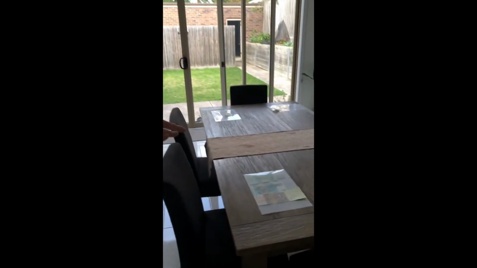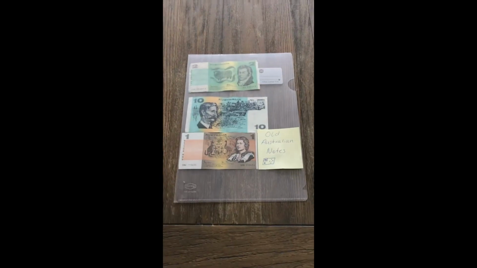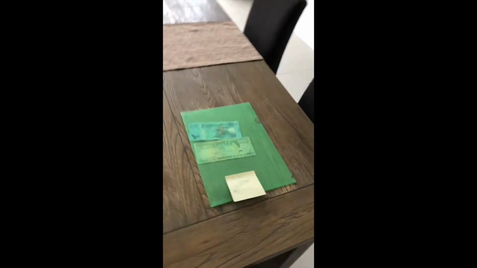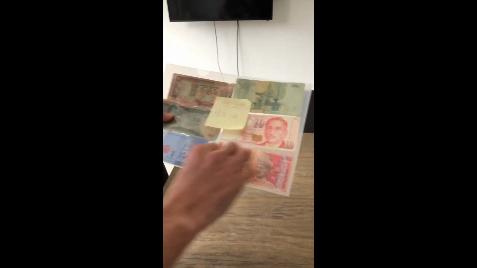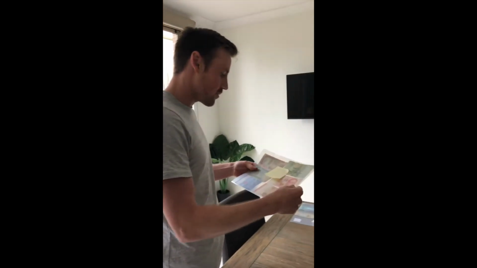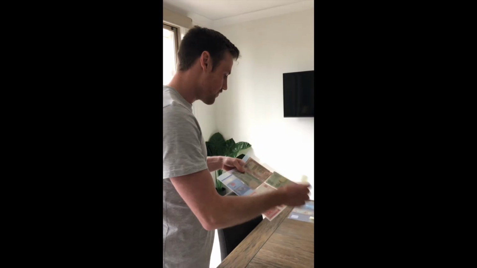So if we come over here, camera person, first of all, we can have it set up in continents. Obviously here we've got Australia and Fiji, so it's the Oceania region. And over here we've got the countries of Asia. I've set up numerous currencies from Asia in these plastic pockets, as you can see.